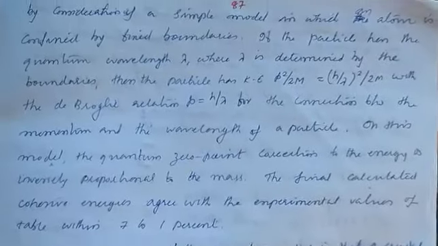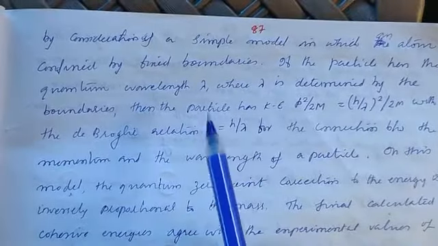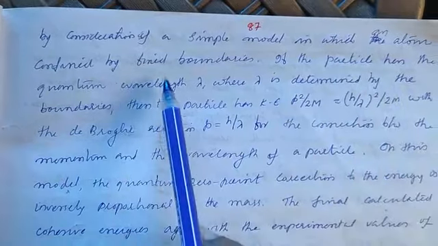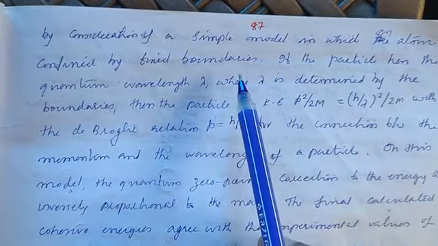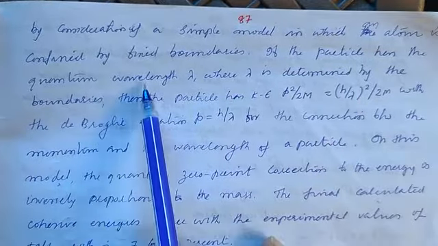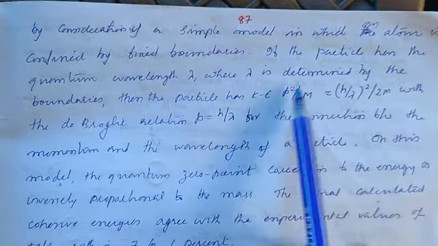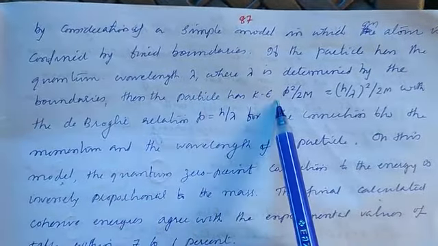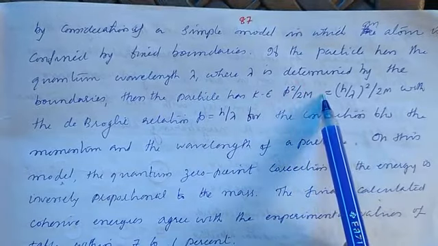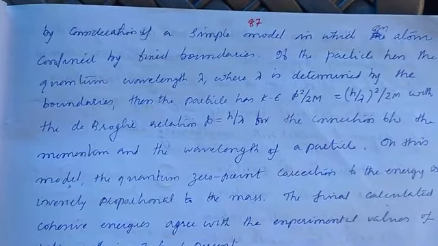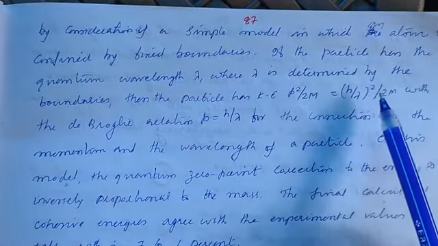We can understand the origin of the quantum correction by considering a simple model in which an atom is confined by fixed boundaries. If the particle has the quantum wavelength lambda, where lambda is determined by the boundaries, then the particle has kinetic energy p squared by 2m, which can be expressed as (h by lambda) whole squared by 2m, where h by lambda is associated with the de Broglie wavelength.